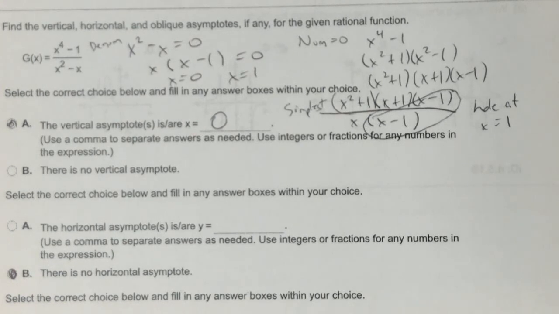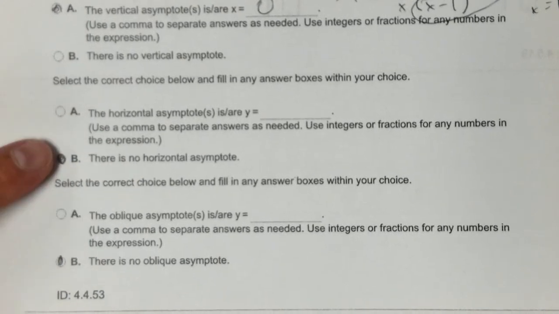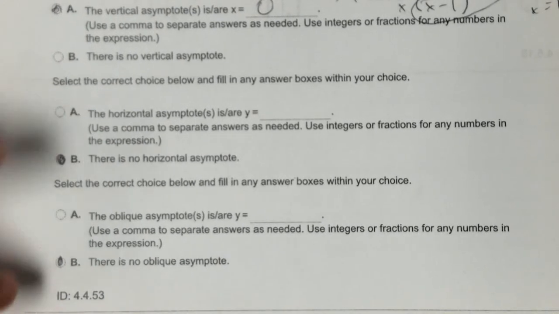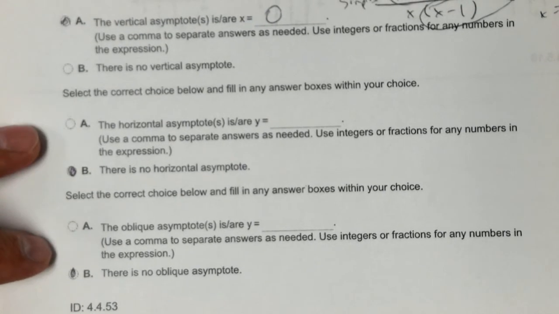It's not mutually exclusive on the vertical asymptote. It is kind of mutually exclusive on these two. You might have none on both because you have a parabolic.